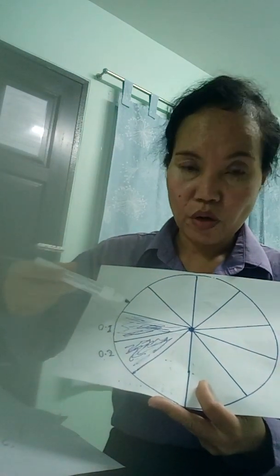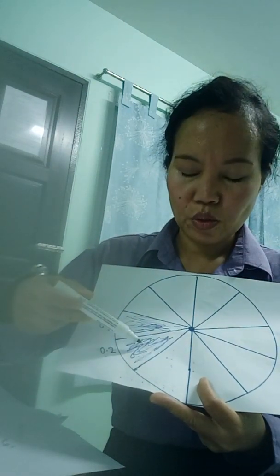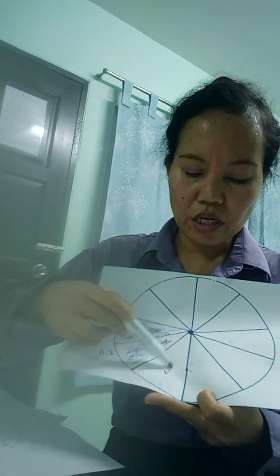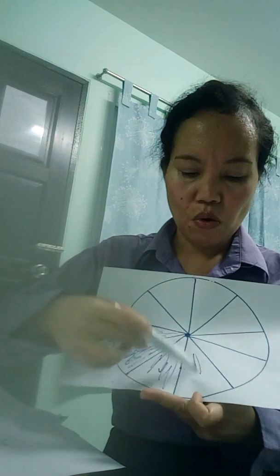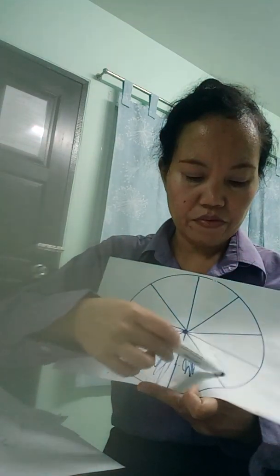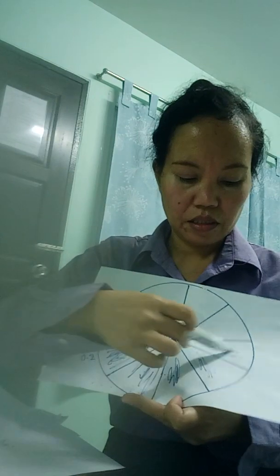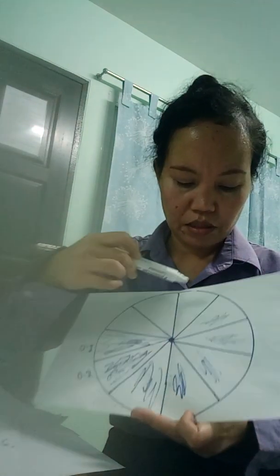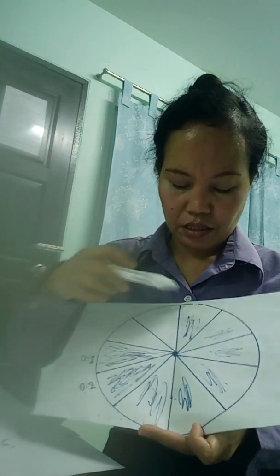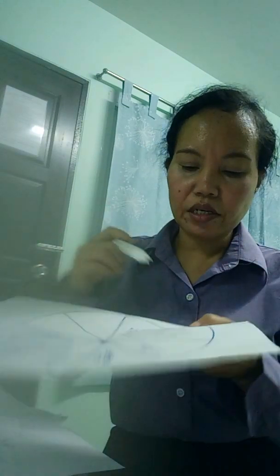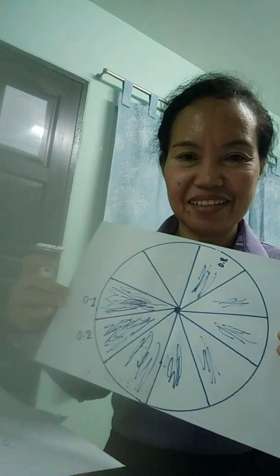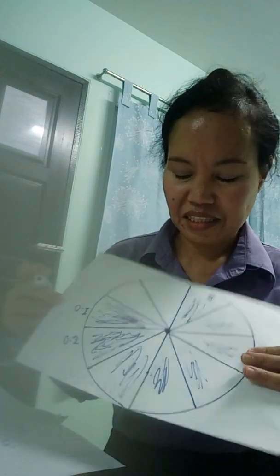So we already shaded 1, 2. Shade this one, 3, 4, 5, 6, 7, 8. This portion here will be 0.8 in decimal value. Just very easy, right?